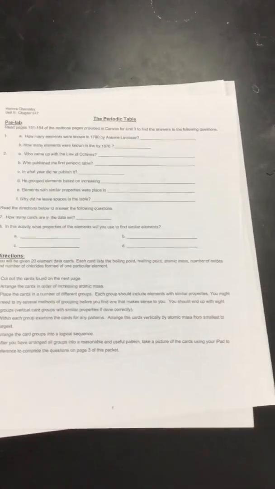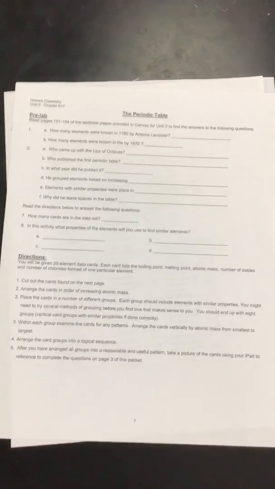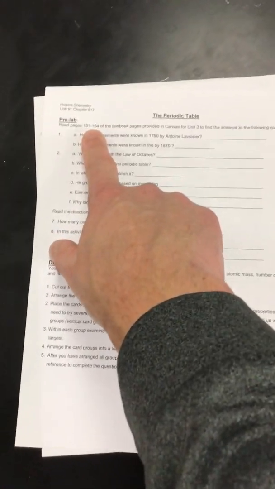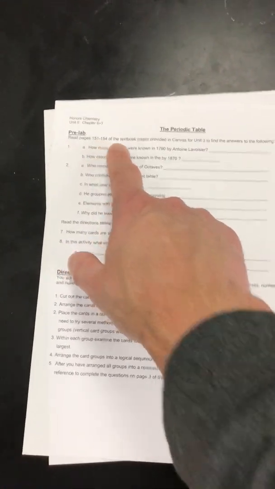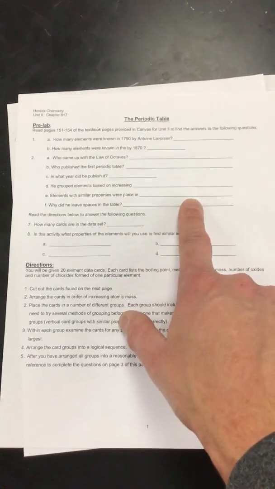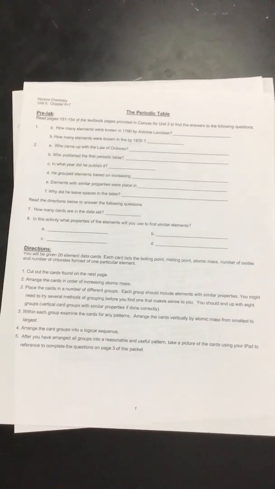Now you're going to cut these cards out, and to do this activity, your job is to develop the periodic table from them. Now, to begin this activity, I need you to read the textbook pages, and I've supplied those on Canvas. Right below the copy of the packet, there is about 8 pages of textbook pages that I've supplied to you. Read the first 3 pages, 151 and 154, and after you read them, fill out these questions, which is going to go into introducing this development of the periodic table. What was going on in the late 1700s, early 1800s that started this development before the periodic table was made.